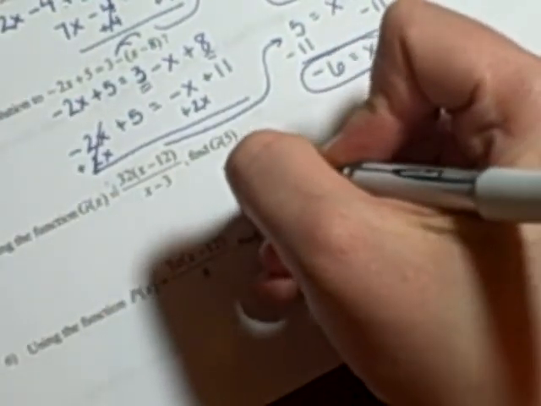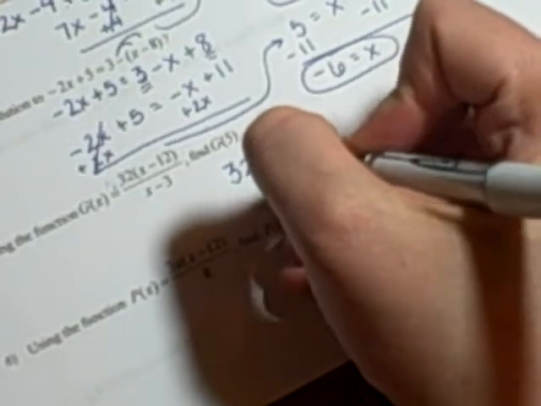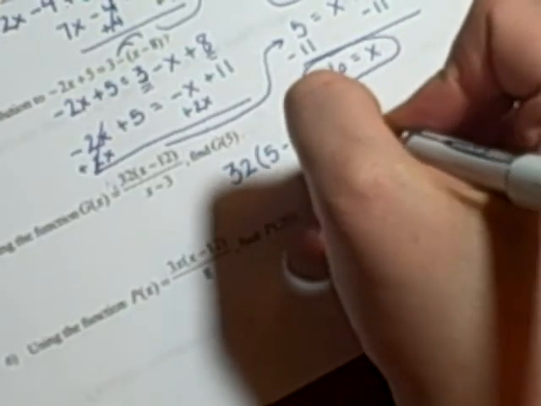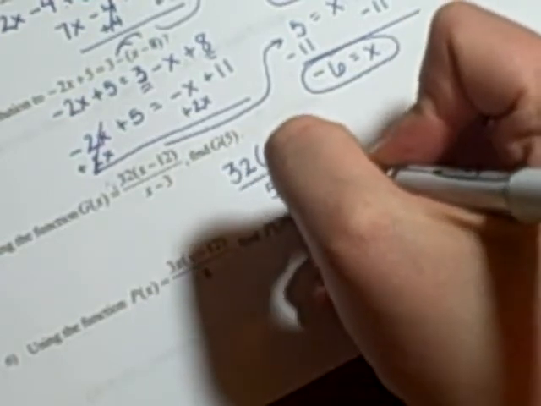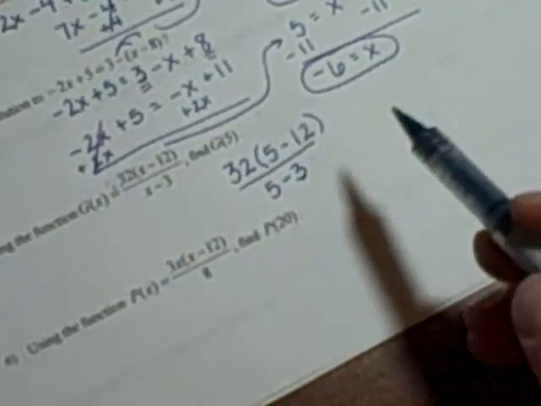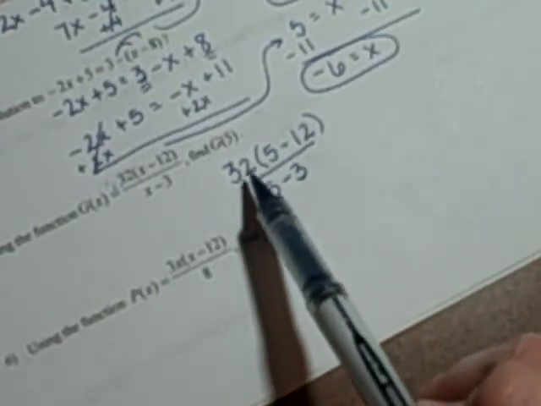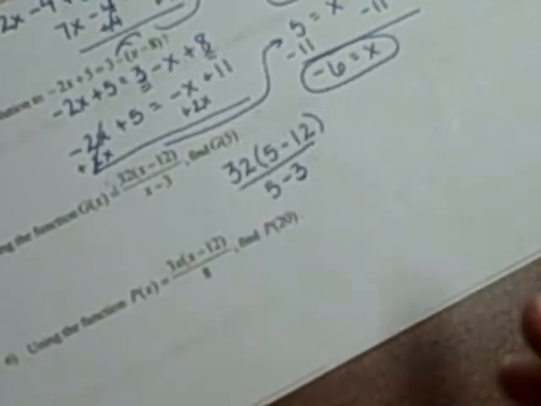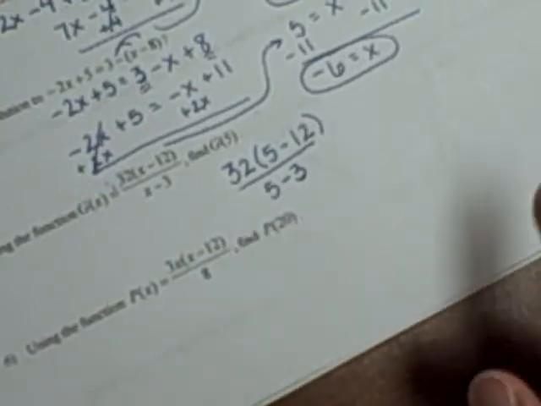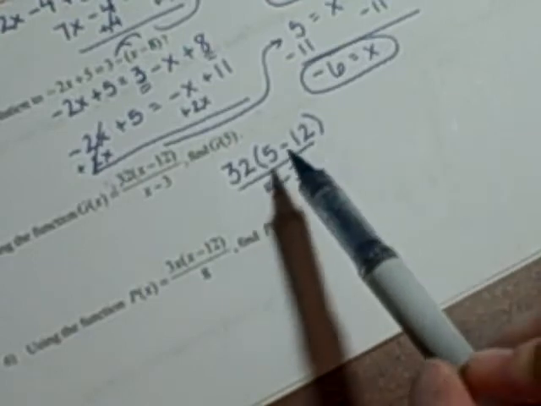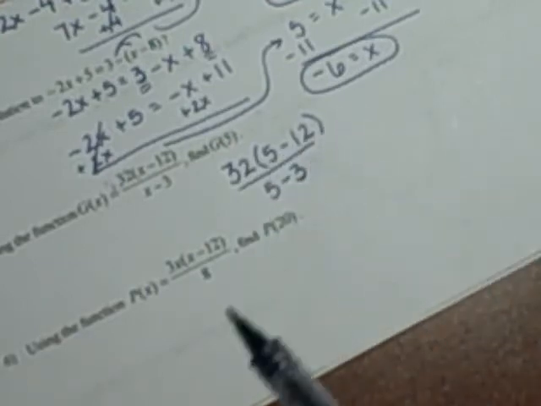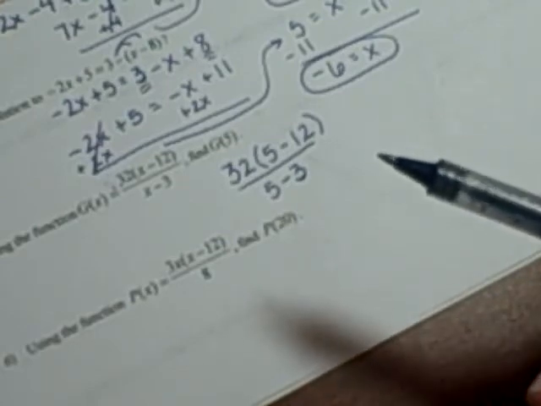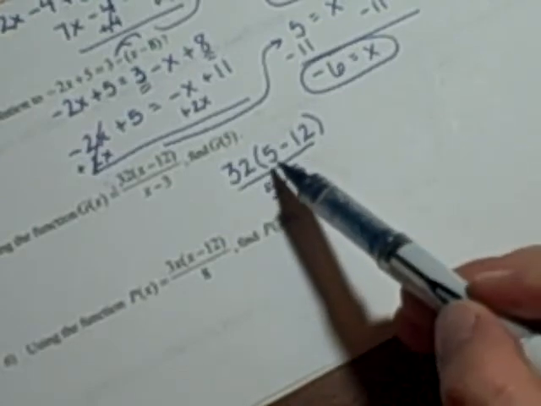Here's what that would look like. 32 times 5 minus 12 over 5 minus 3. Okay? A lot of the times when we get to this step, students will want to distribute this 32, which there's absolutely nothing wrong with. You certainly could distribute it. You guys have been so well trained with the distributive property. However, I want you to notice that here in the parentheses, I just have 5 minus 12. I could go ahead and subtract that and then avoid having to do the distributive property.